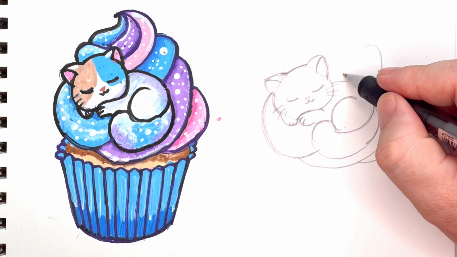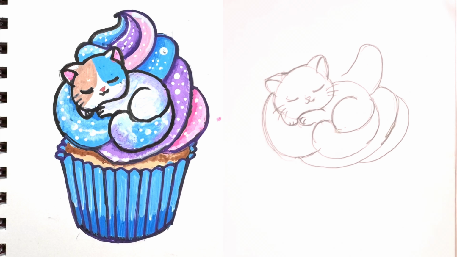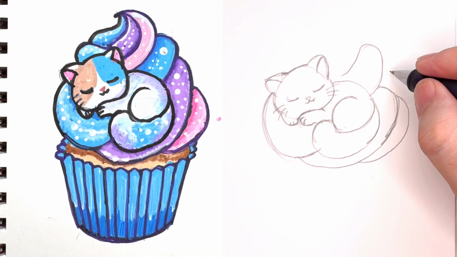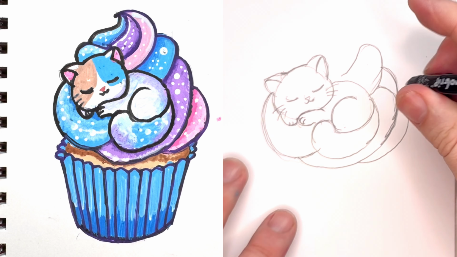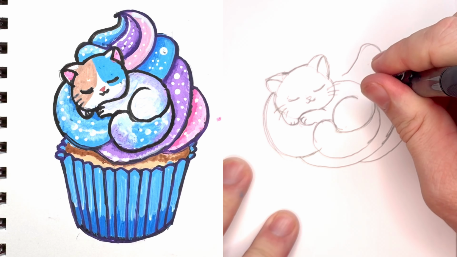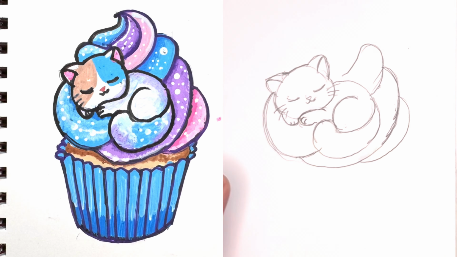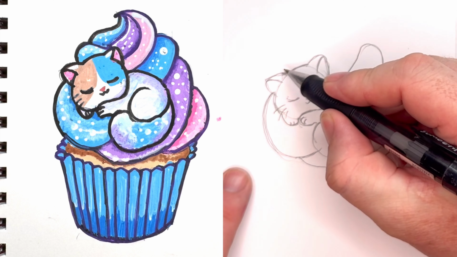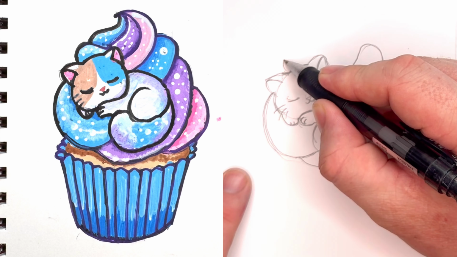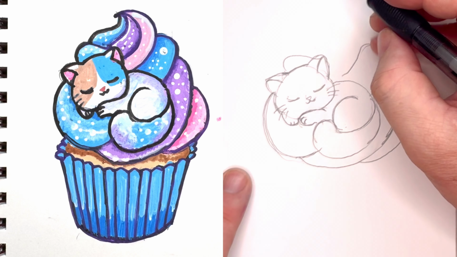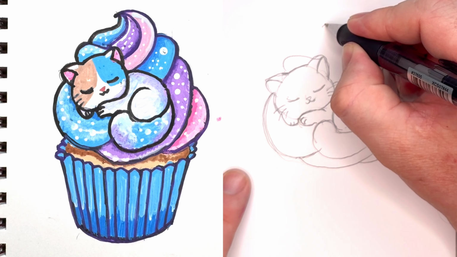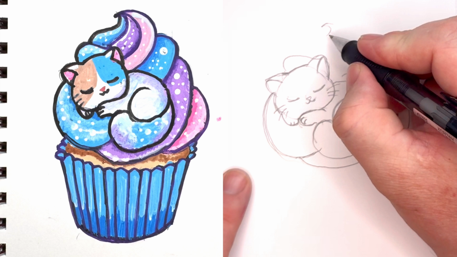Here's another one curving that line to the right. This little kitty cat is sleeping in the cosmic cupcake frosting. And at the top, we're going to make it look a little bit like a shark's fin.